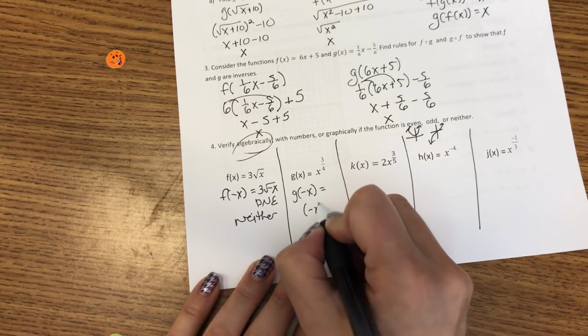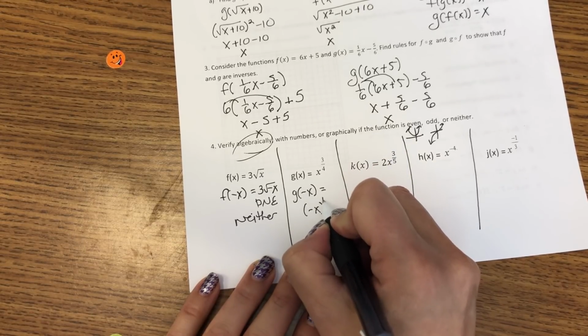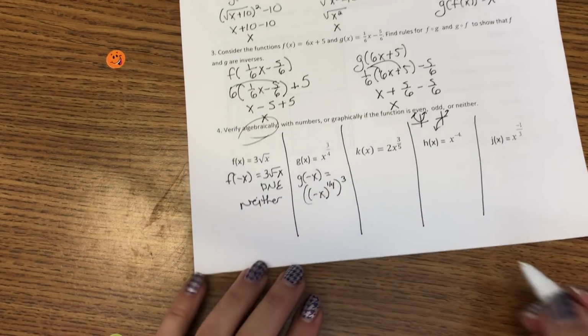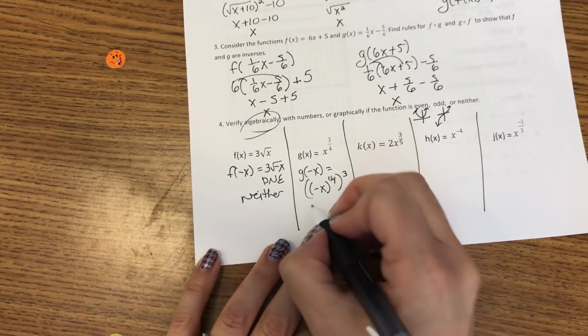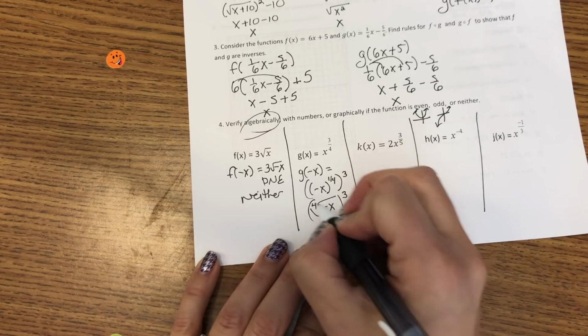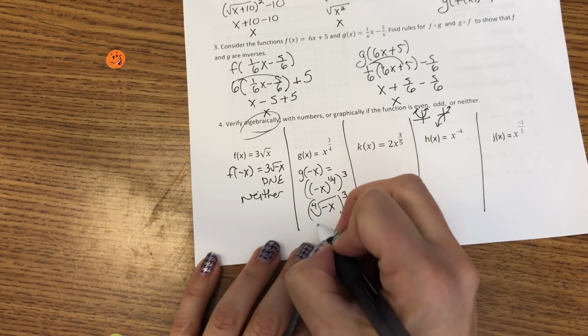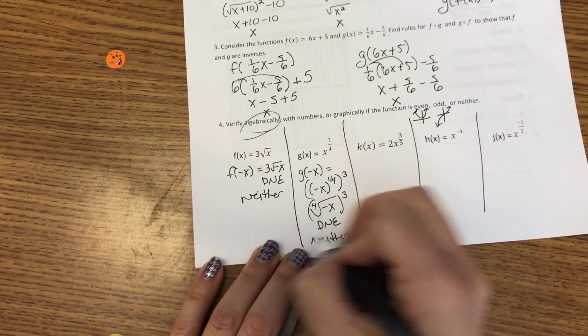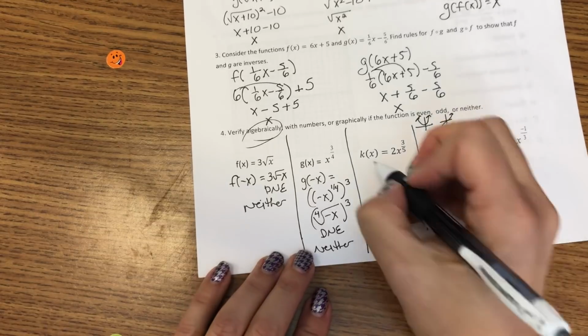So this is negative x to the 1/4 cubed. I like to split apart that rational exponent. So the 1/4 is like the 4th root of, and you can't take an even root of a negative. That doesn't exist again, so this one's a neither. All right, let's try this one.